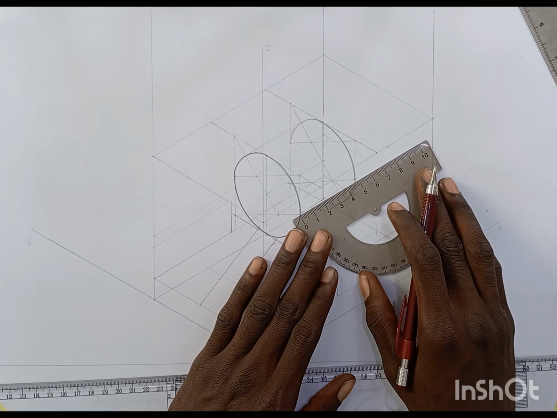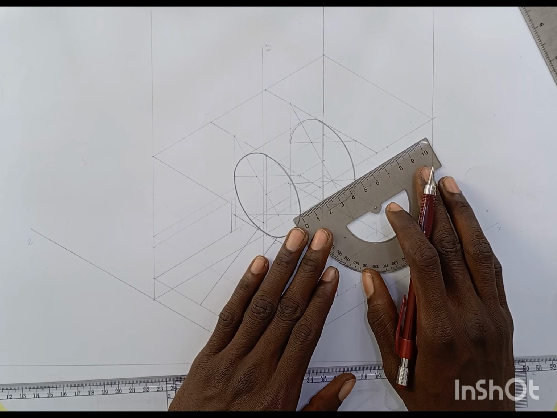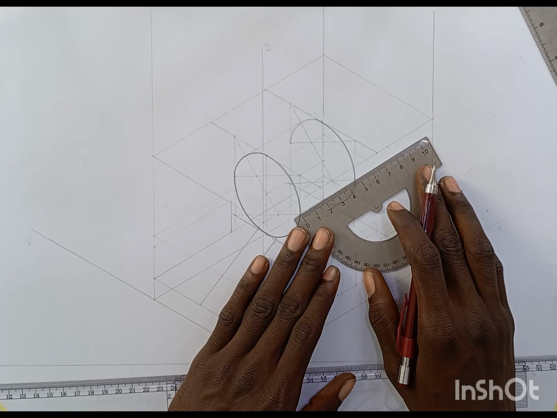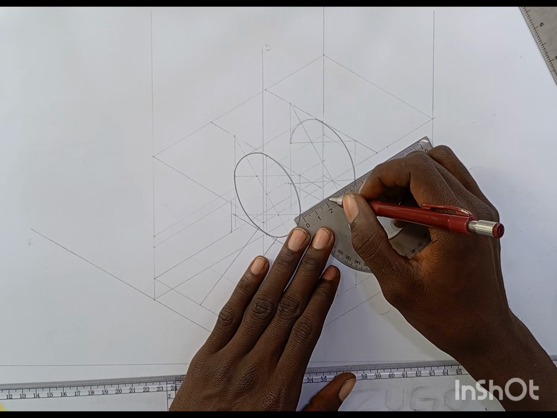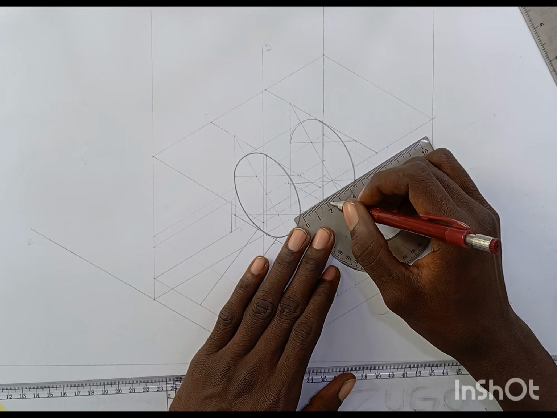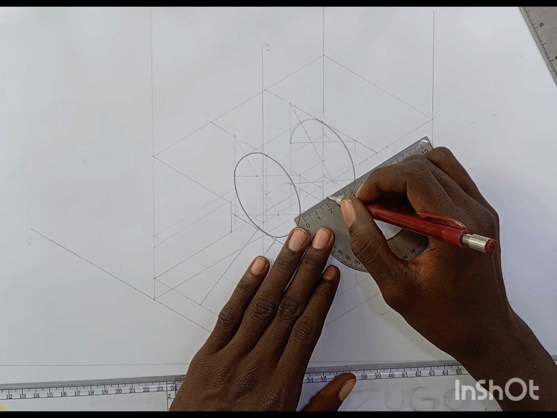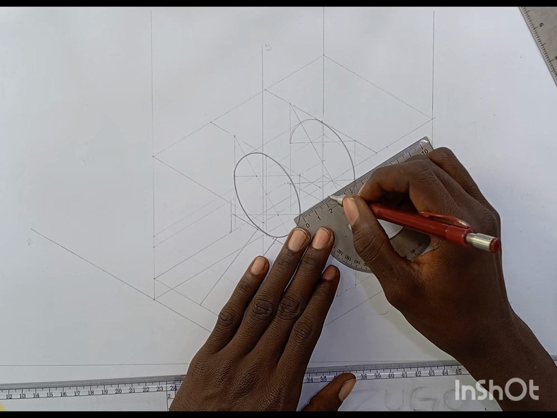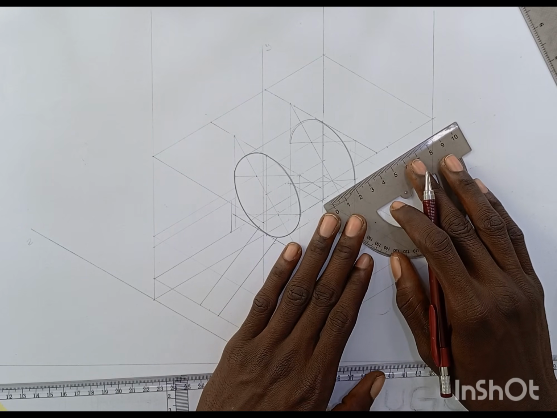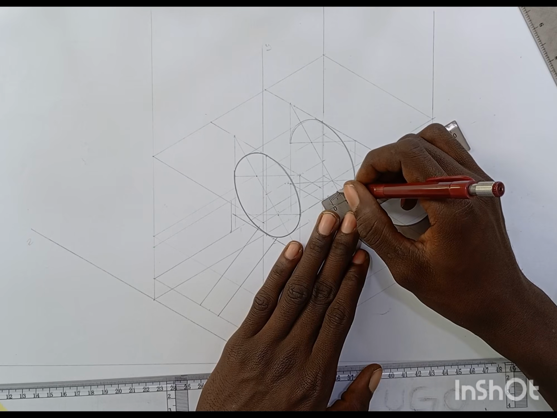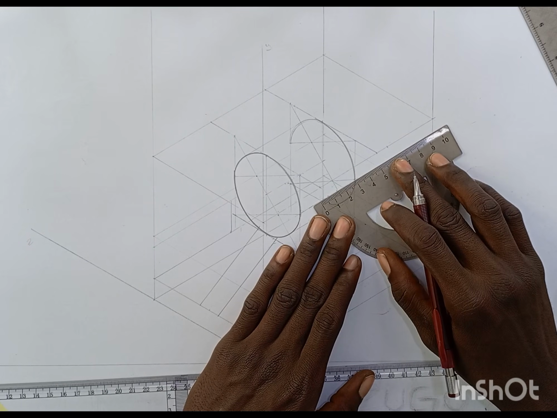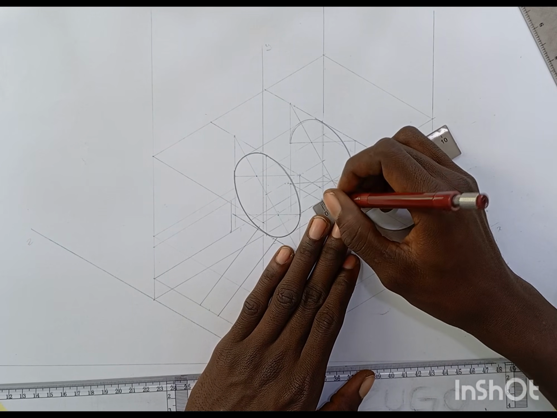Now if we divide this, as you can see, from here to here is 45, right? Then we divide it into two. Half of it is going to be 22.5. Okay, this is half. Then from either side we are going to measure 7.5, and I want to measure 7.5 from this side.